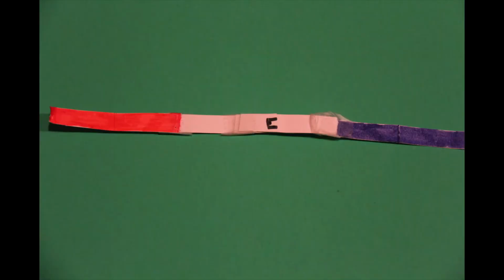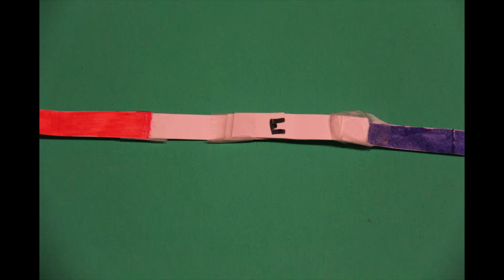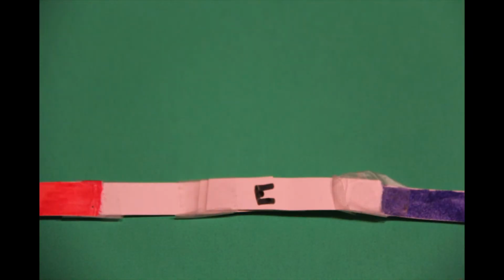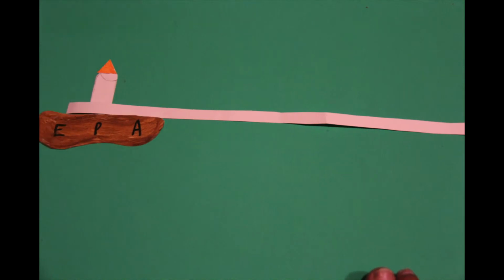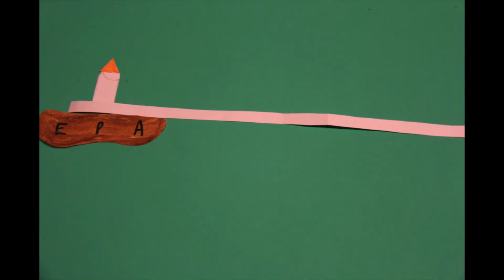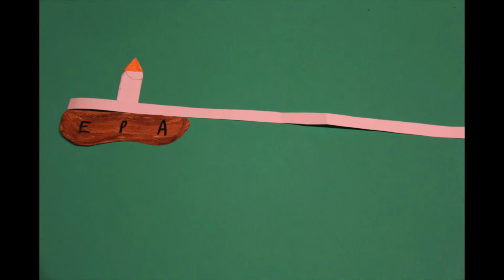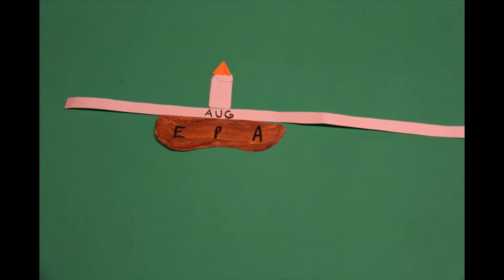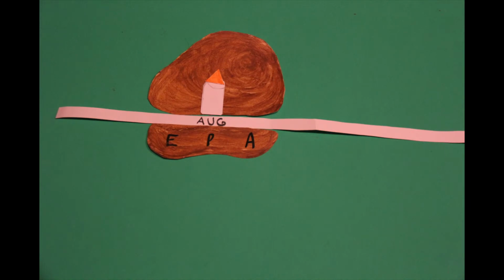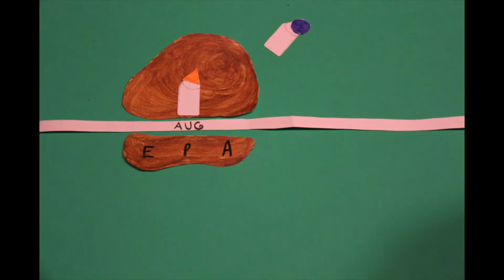The process of translation is composed of three phases: initiation, elongation, and termination. The amino acid tRNA binds to the P site of the small subunit of the ribosome and begins to scan the mRNA for the start codon AUG. This process is called scanning. Once it recognizes the start codon AUG, the large subunit comes in and the process of elongation begins.